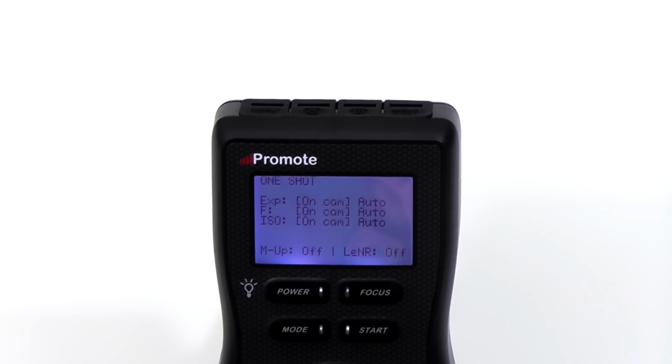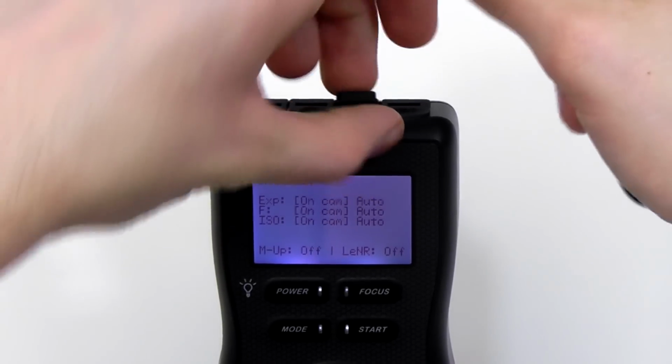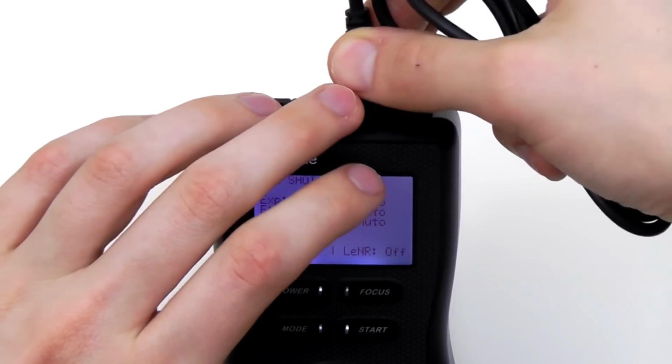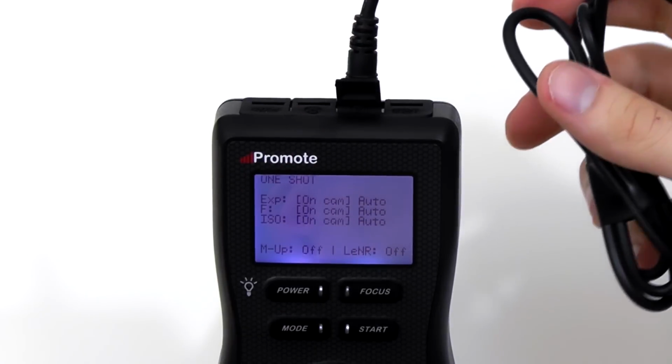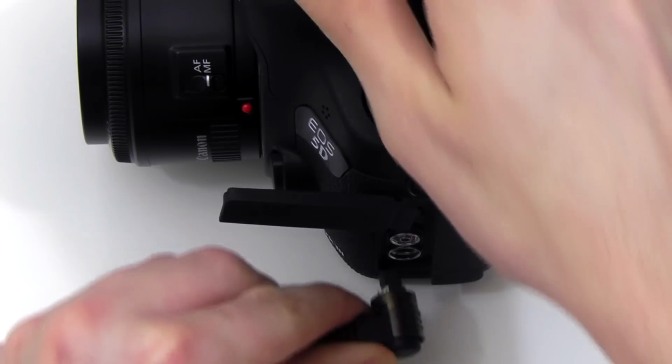First, connect the shutter cable's 3.5mm headphone stereo plug to the Promote control shutter cable port located next to its USB port. Then connect the camera plug to the camera's shutter release port. Make sure the cable is inserted all the way into its port. Just push it firmly but carefully until it's snapped in place.